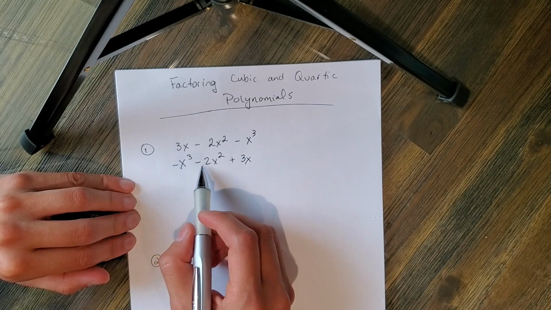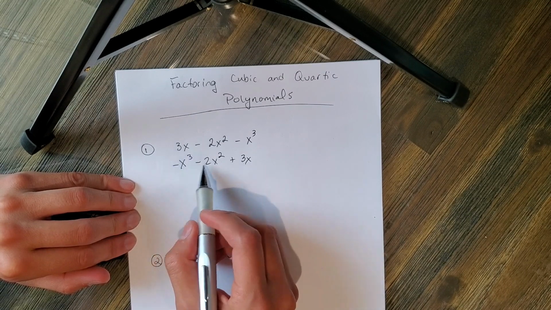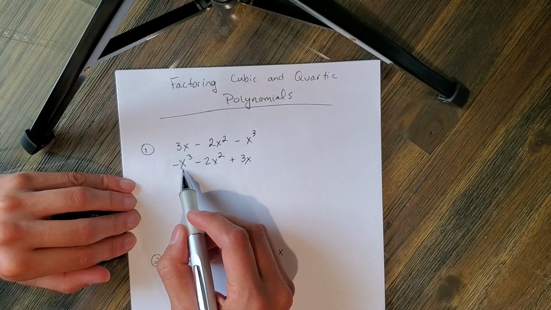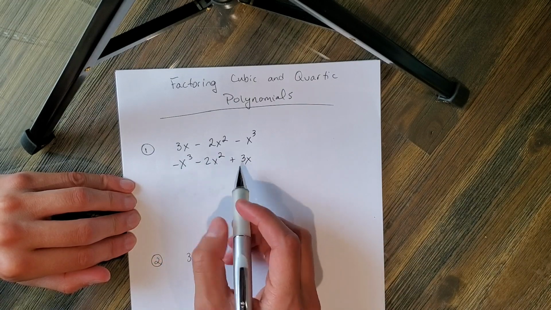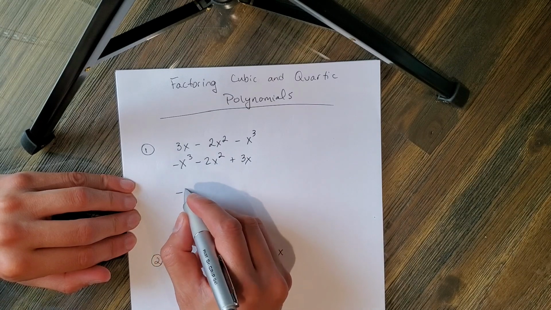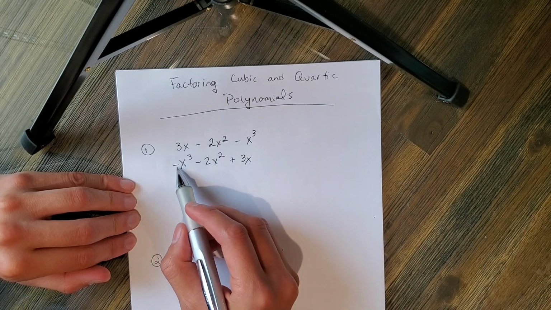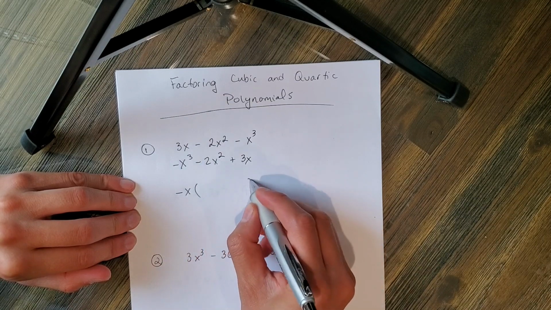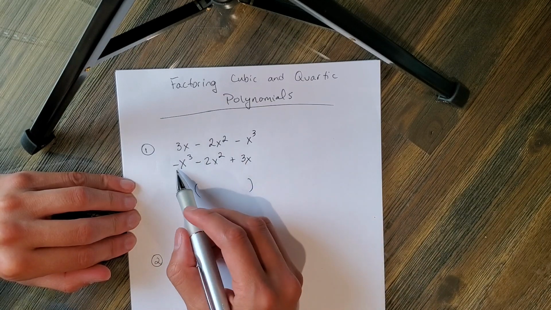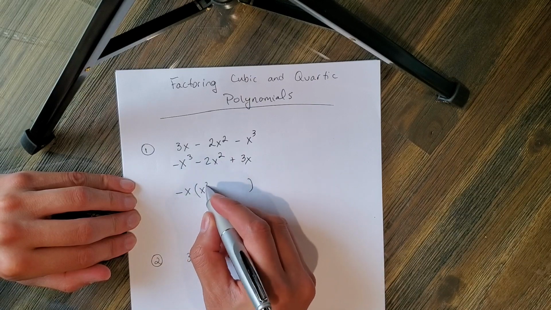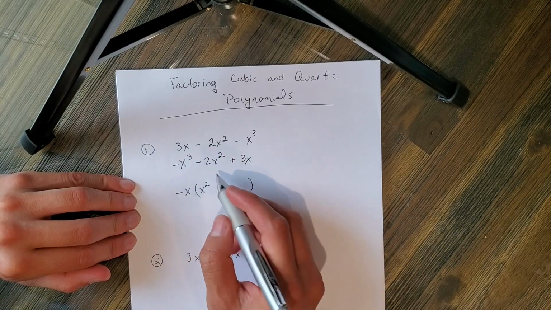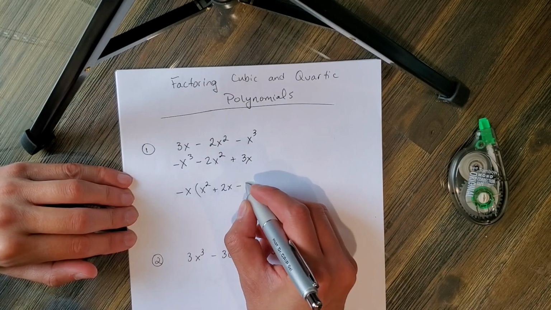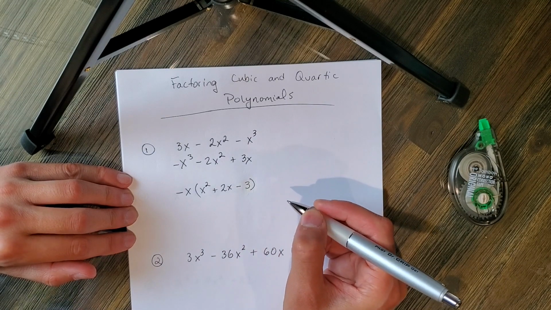Now, look here. We have a trinomial, and we want to check to see if there's anything in common all the way across. Notice here, the only thing they have in common is an x. And so I'm going to factor out a negative x, because remember, if it leads with a negative, I need to factor out the negative along with it. So notice here, I'm going to be left with a trinomial: an x squared plus 2x minus 3.